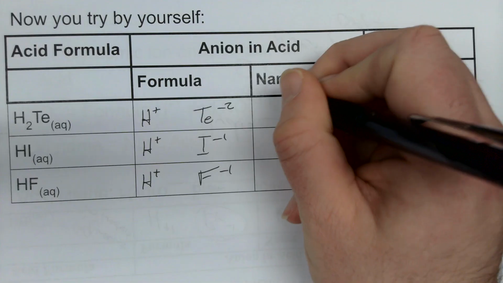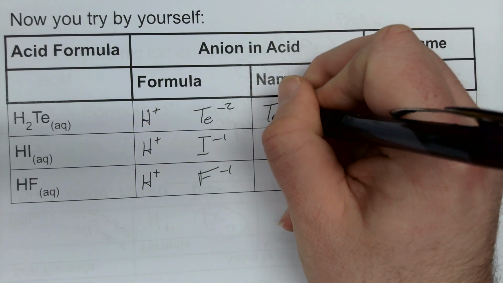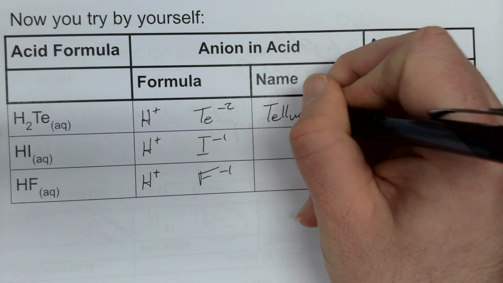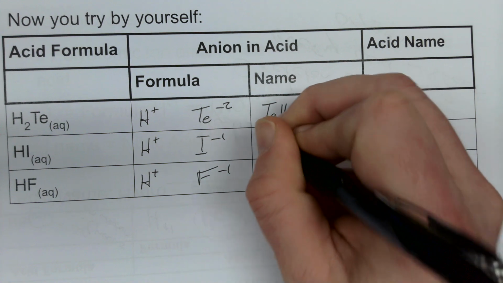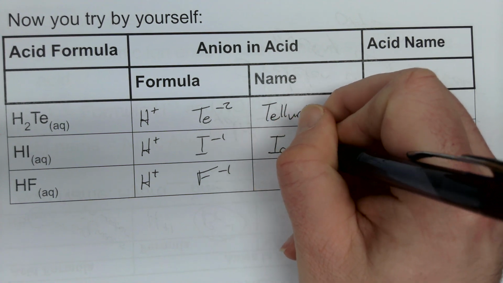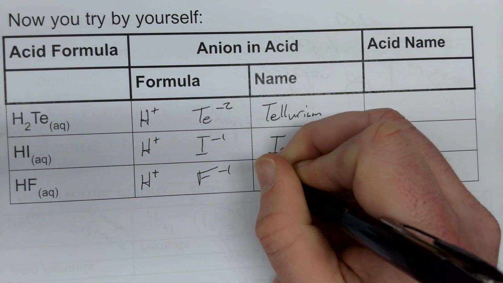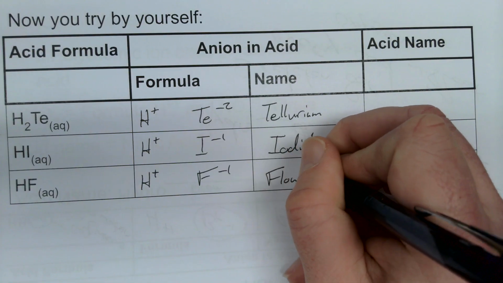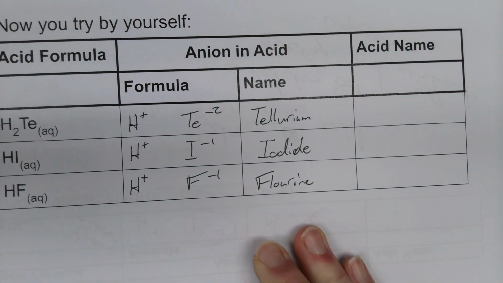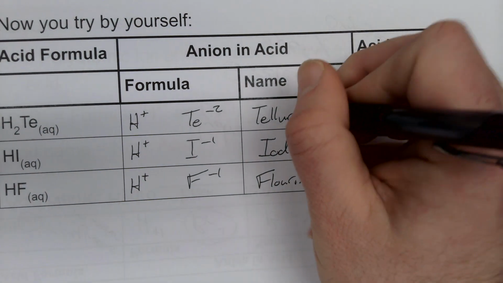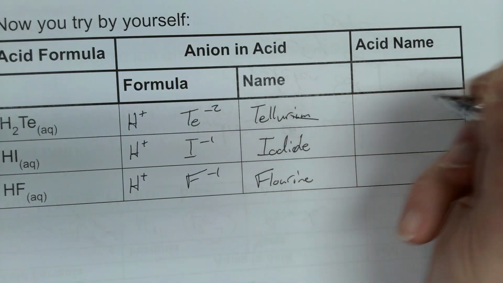The name for Te is tellurium, iodine, fluorine. In either case, I'm cutting off the end of it, right? So for tellurium, I cut off the ium.